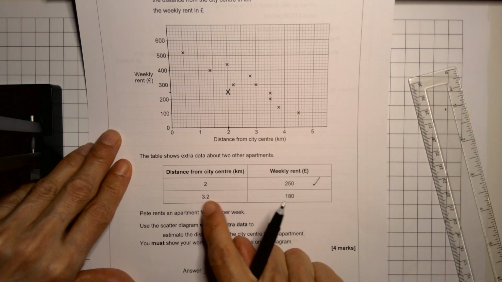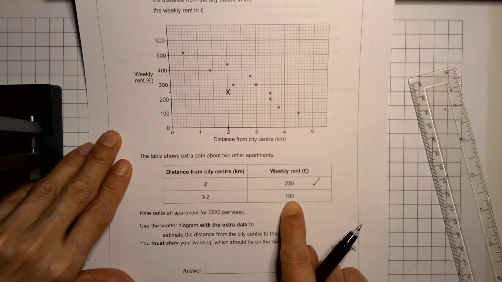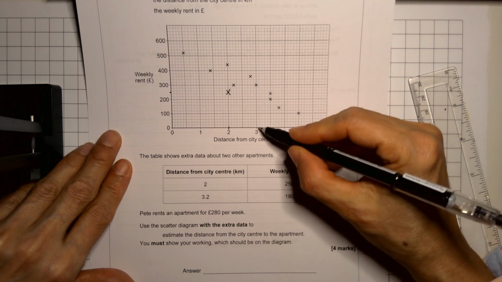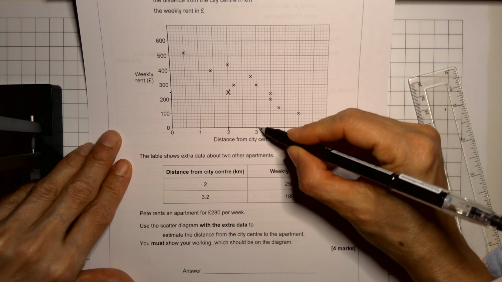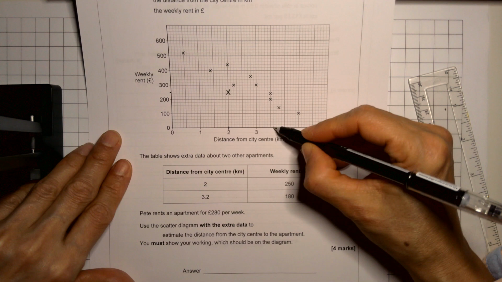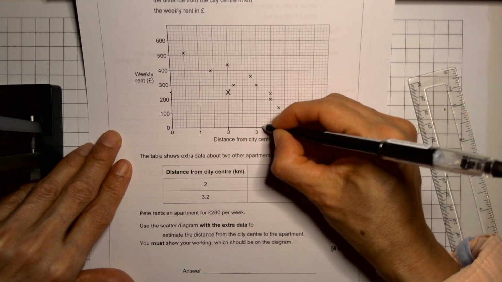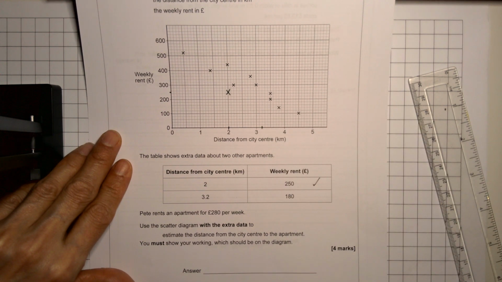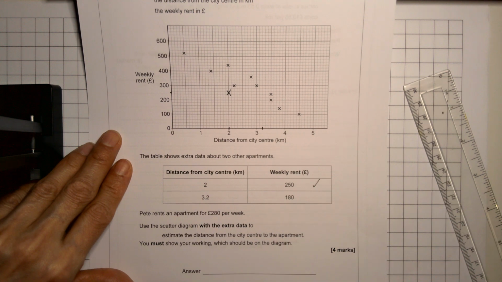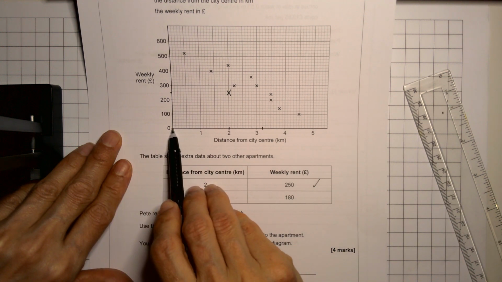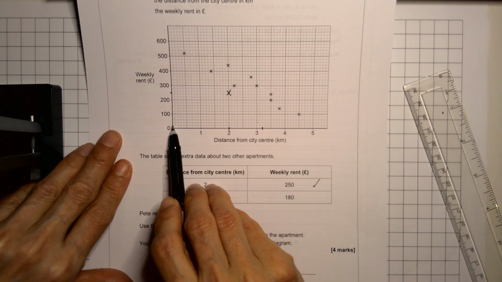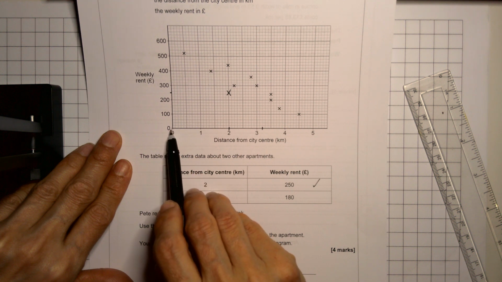The next one is 3.2 and 180. Now 3.2, let's just check: 1, 2, 3, 4, 5, 6, 7, 8, 9, 10. Yes, so it's jumping up in 2s. So 3.2 is there. And we need to look for 180. This one we have to be careful with. What is it jumping up in? If you're going up in tens, 10, 20, 30, 40, 50, no, so it's going to be double.